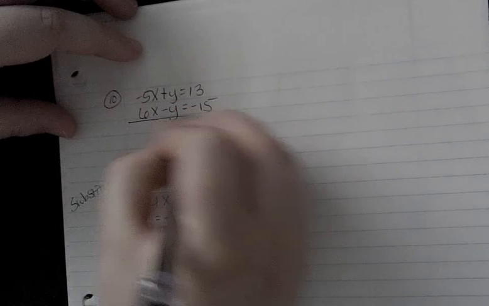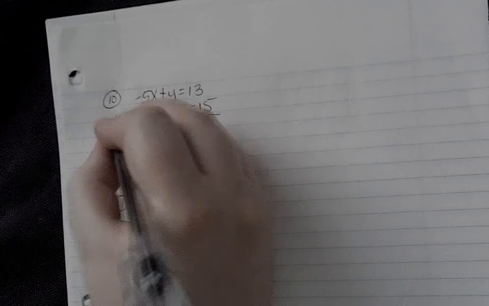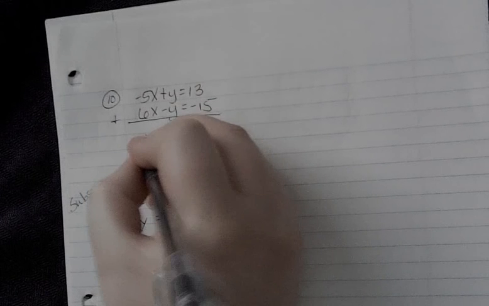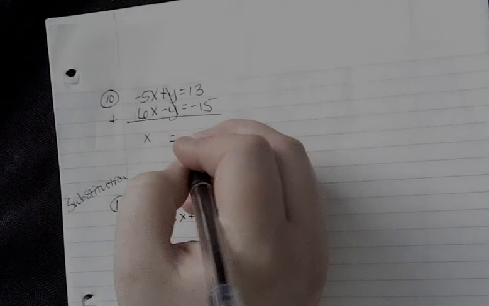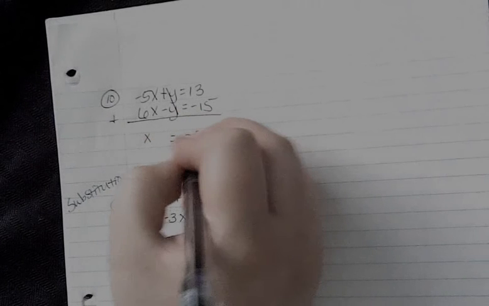All right, so number 10, negative 5x plus 6x gives us x. Those y's cancel. 13 minus 15 is going to give us a negative 2.